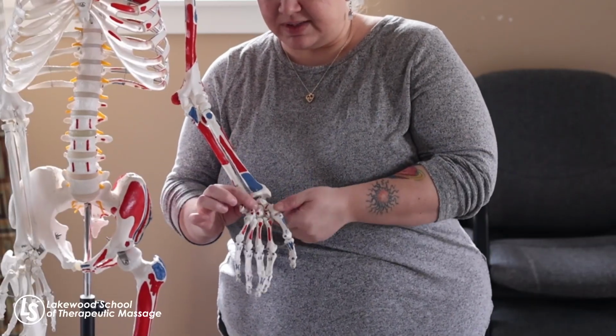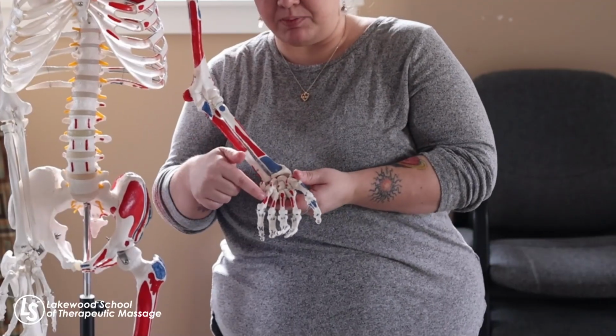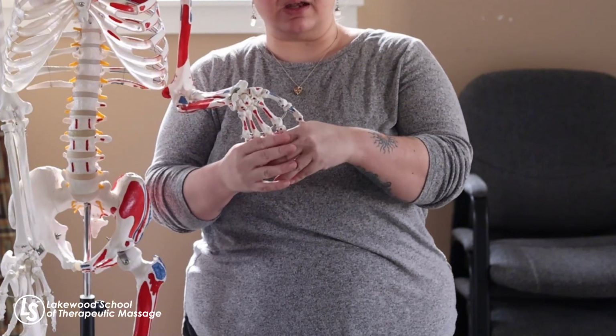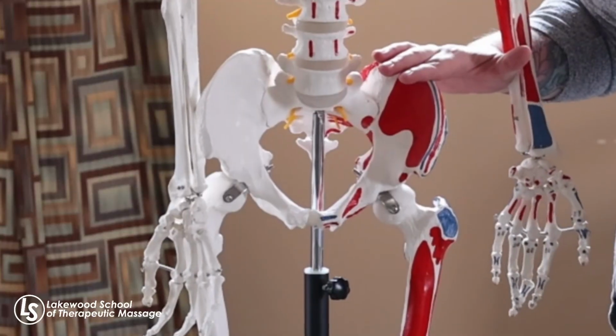You also have several irregular shaped bones here. Those are your carpals. Directly above it will be your metacarpals here. There are 5 of them. And then you have your phalanges. So moving on to the pelvis.